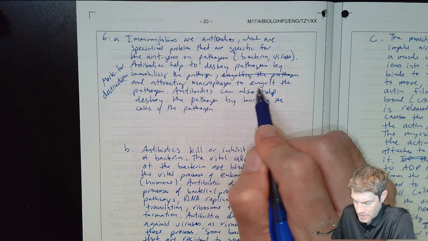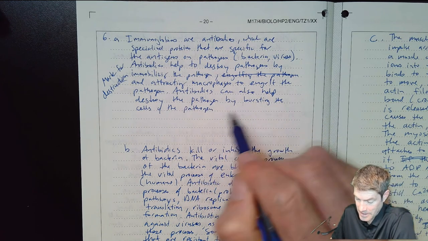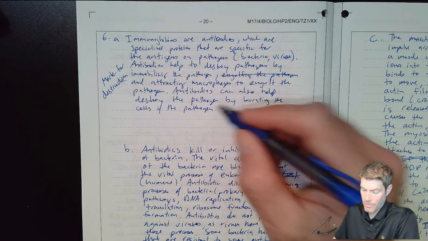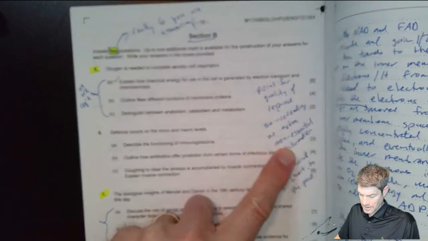Attracting macrophages to engulf the pathogens. They can also help to destroy the pathogen by bursting the cells of the pathogen. So remember, that was 3 points, I believe. So it doesn't have to be too long.